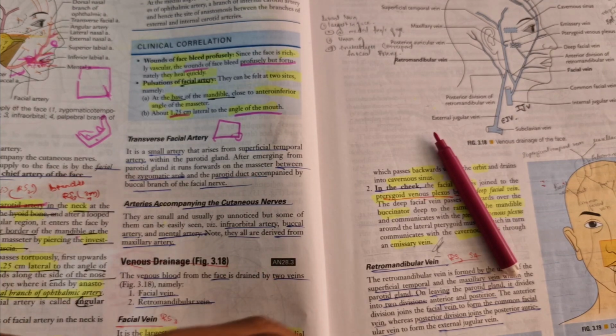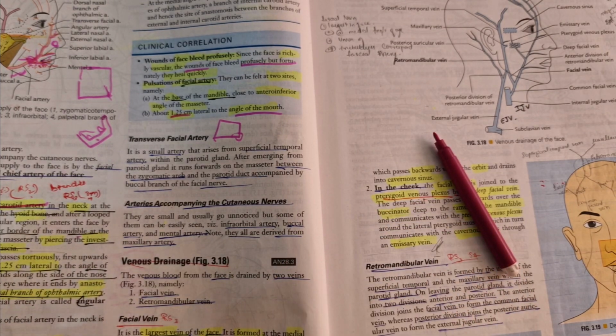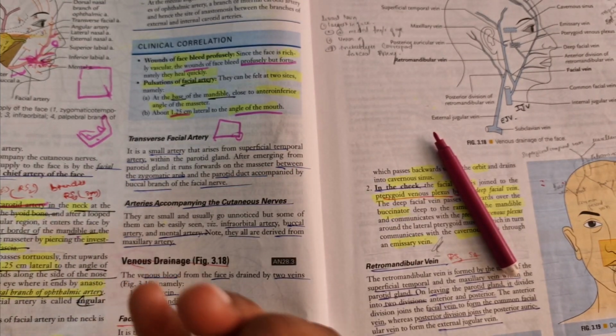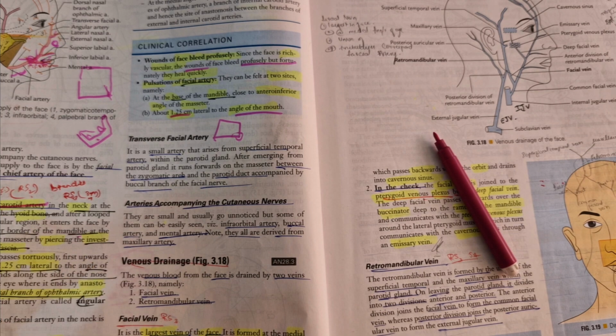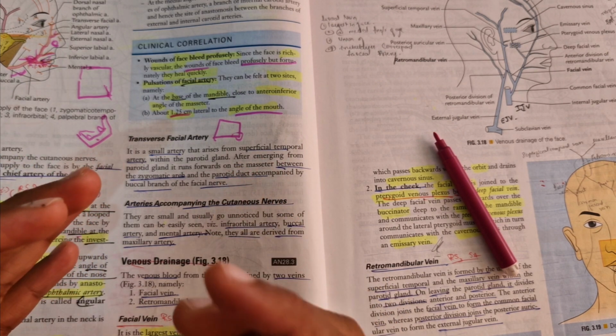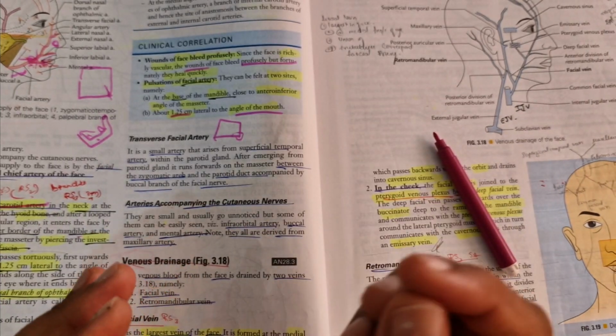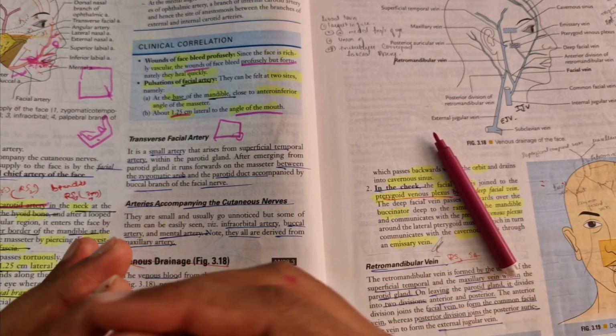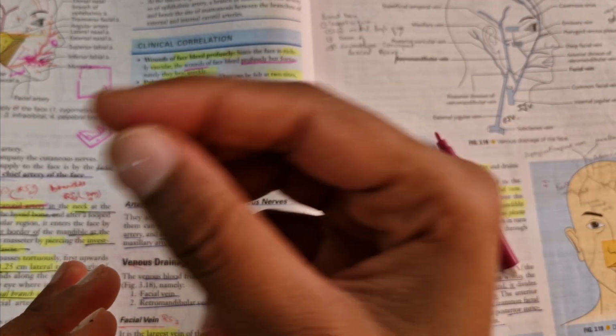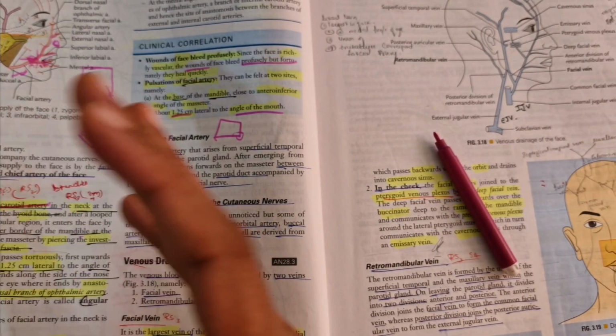First, the facial artery arises from the external carotid artery at the level of the greater horn of the hyoid bone, then it moves into the submandibular region, behind the submandibular gland. Then it enters the face by piercing the investing layer of deep cervical fascia at the anterior inferior angle of the masseter muscle. Then it gives off the branches: anterior lower labial, superior labial, external nasal, and then a muscular branch, which is the posterior part.